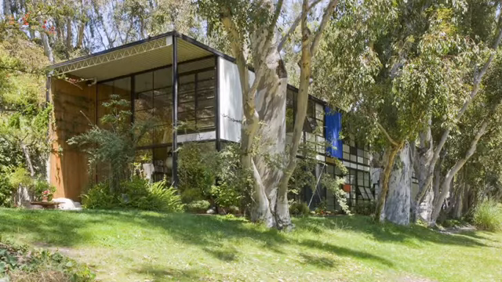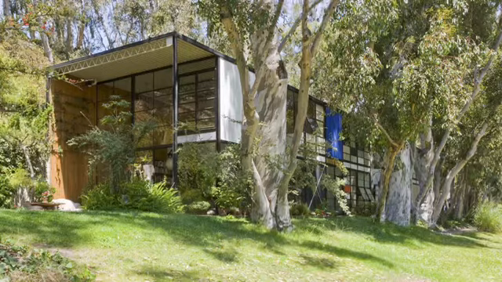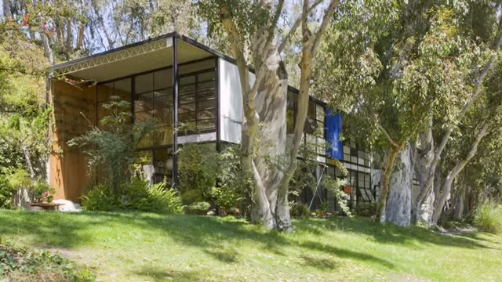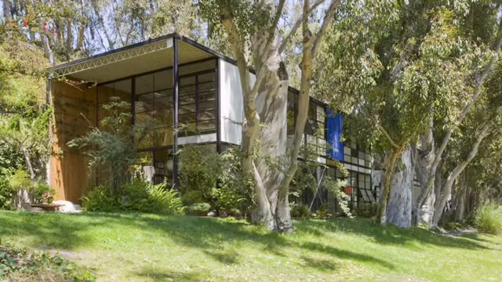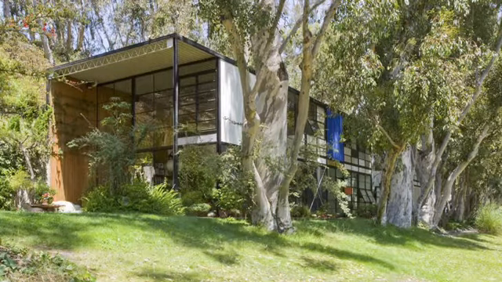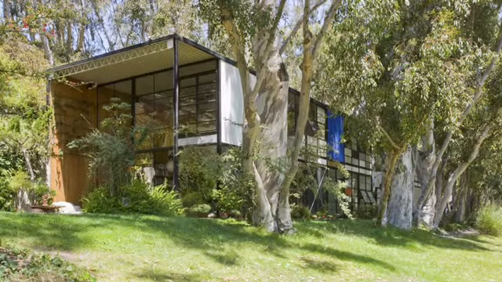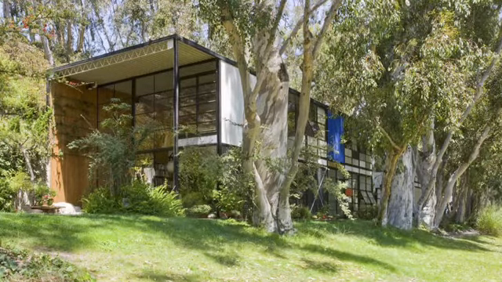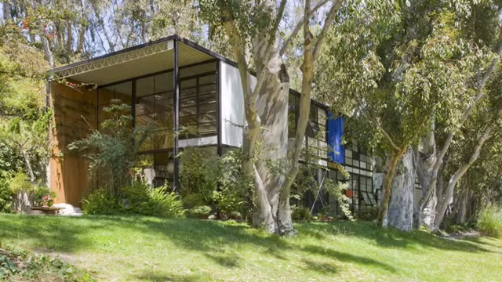My Nature of Materials final model is an abstract depiction of the Eames House, located in Pacific Palisades, California, just north of LA, designed by Charles and Ray Eames, built from 1945 through 1949. The couple designed this house shortly after World War II.